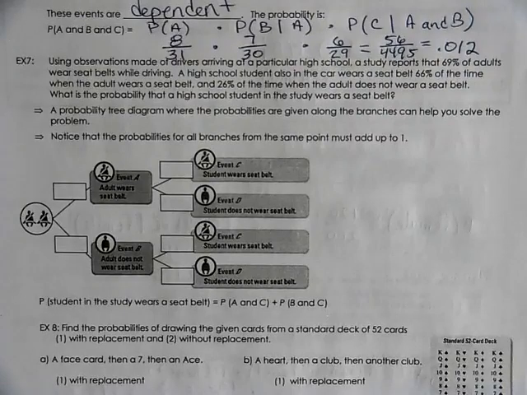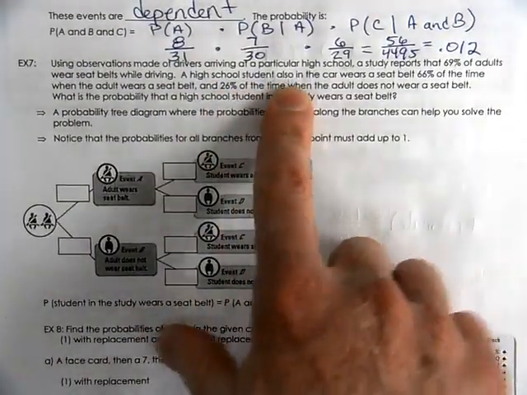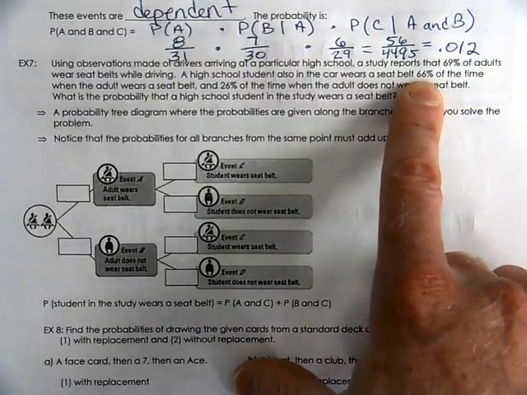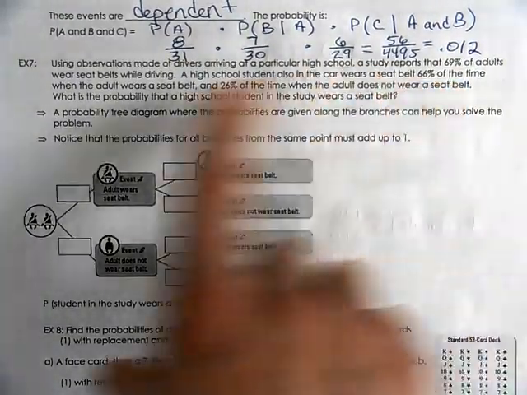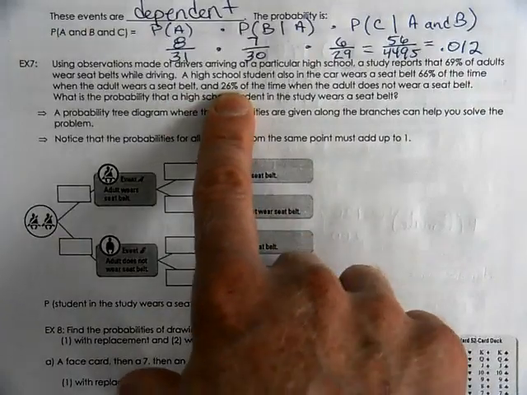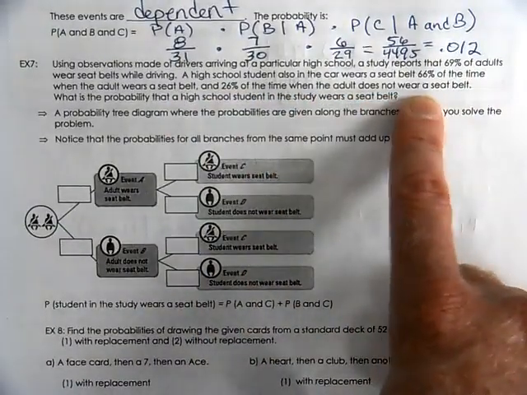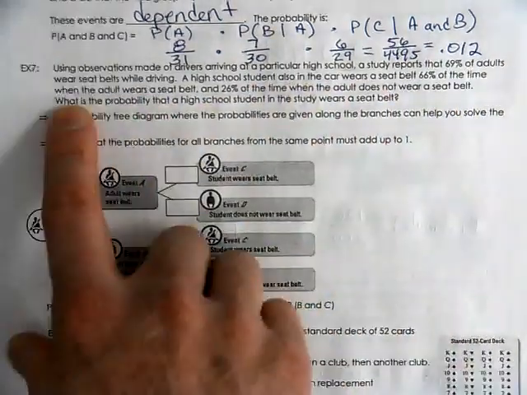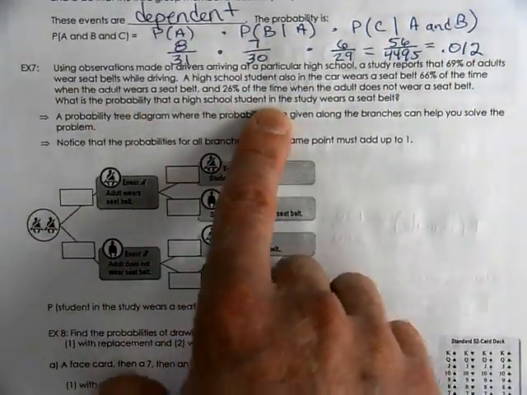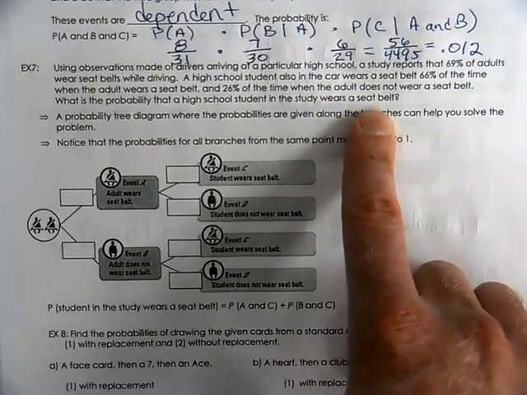All right, this would also be considered dependent. Using observations made of drivers arriving at a particular high school, a study reports that 69% of adults wear seatbelts while driving. A high school student also in the car wears a seatbelt 66% of the time when the adult is wearing it, and only 26% of the time when the adult is not wearing the seatbelt. We want to know what's the probability that the high school student in the study is going to wear a seatbelt.